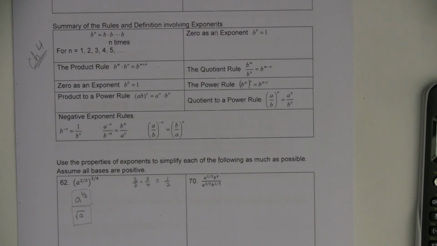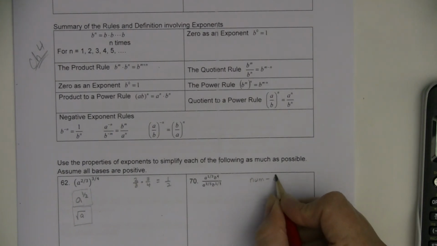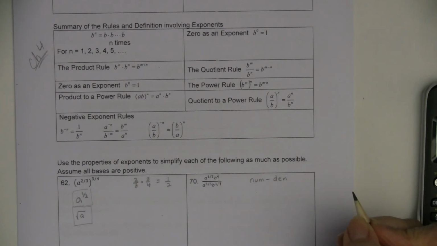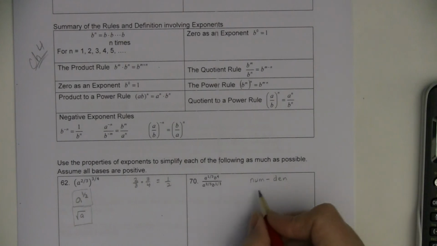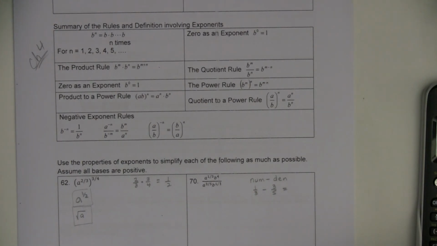And so this one here, I've got the quotient rule going on. And remember, the quotient rule is the numerator's exponent minus the denominator's exponent. So for my a's, that's going to be 1/3 take away 3/5, and you could use the calculator to figure out what that is, and that's going to be your exponent on a.